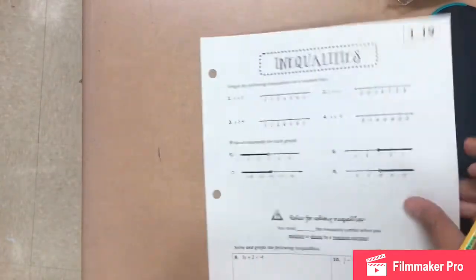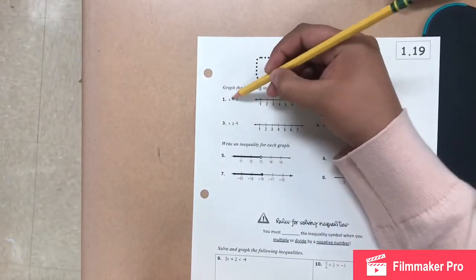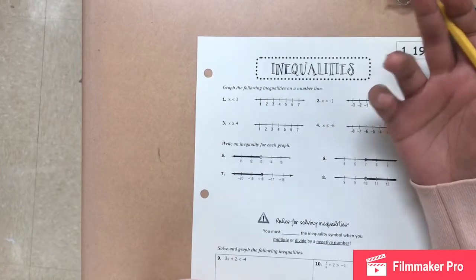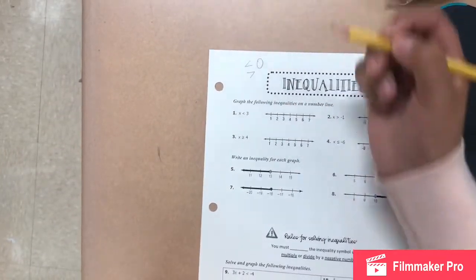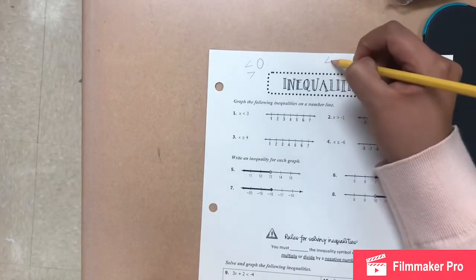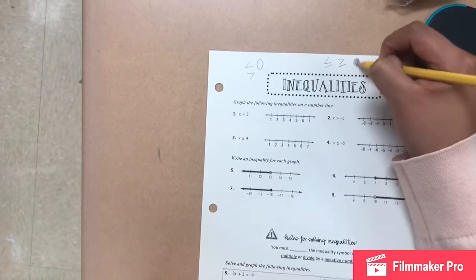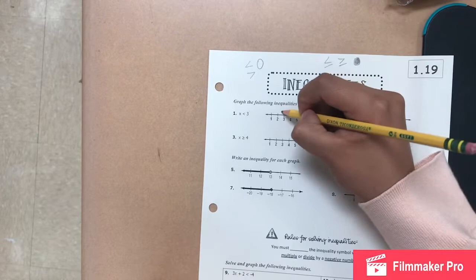So if I start with number 1 on today's notes, this says x is less than 3. The inequality tells you if it's an open or closed circle. If it's less than or greater than, it's an open circle. If it's less than or equal to or greater than or equal to, then it's a closed circle by coloring it in. So this one's going to be an open circle on the 3.